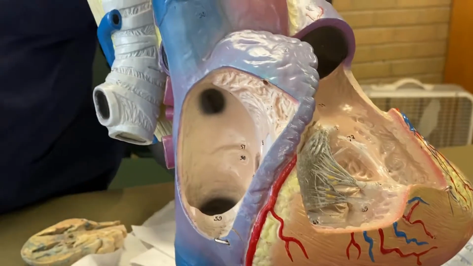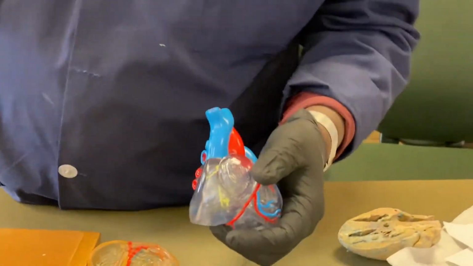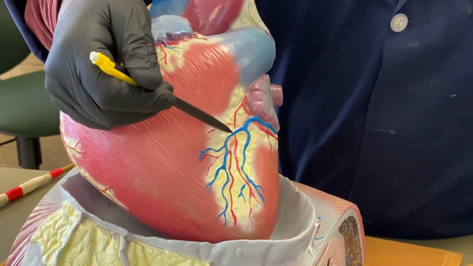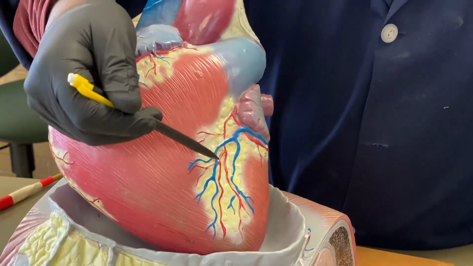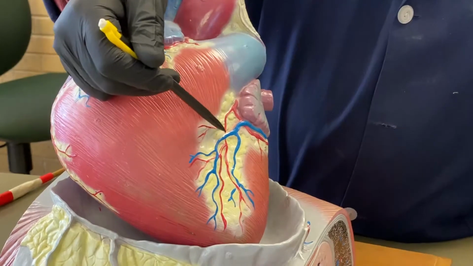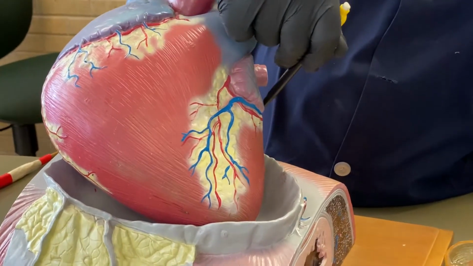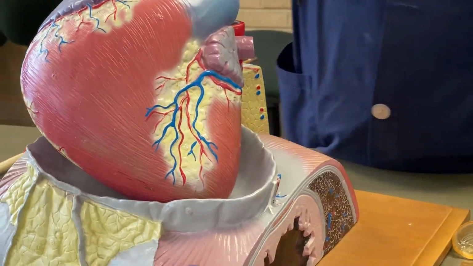Now, the great cardiac vein is going to run with the anterior interventricular artery. It's going to drain the anterior sulcus and then work its way towards the coronary sinus.